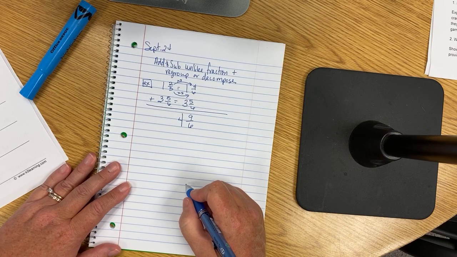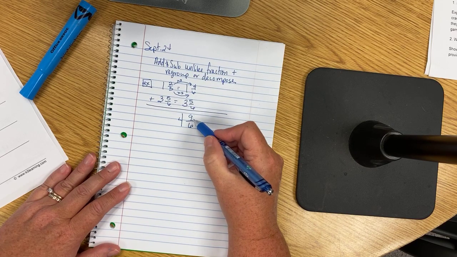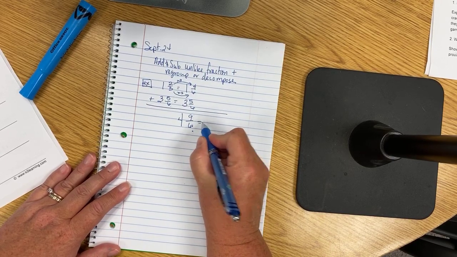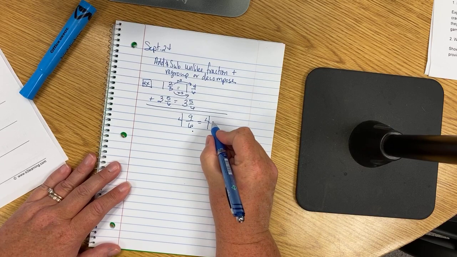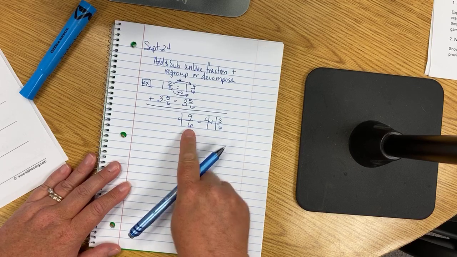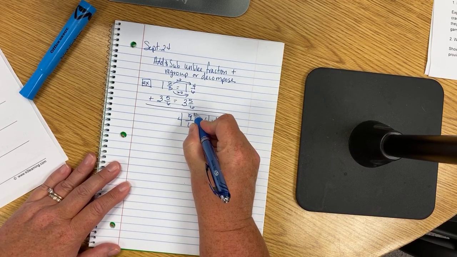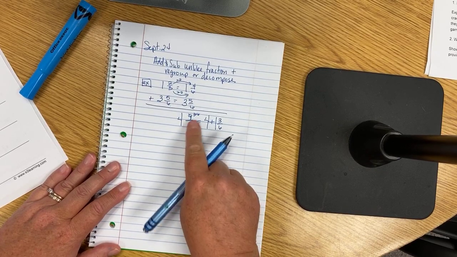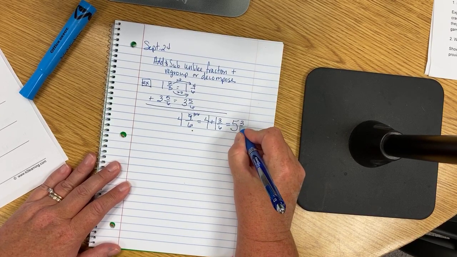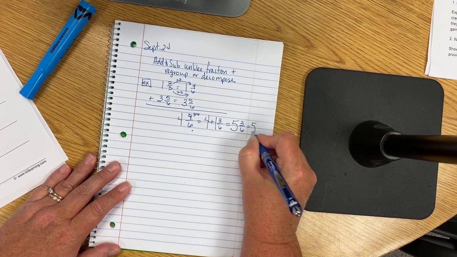What do I have there? So I have an improper fraction. So I can either reduce this and then do the improper fraction, or I can do it the other way too. So this is just like saying 4 plus 1 and 3/6, because I can break this into 3 plus 6, and because it's 6/6, that's going to equal 1. So this will be 5 and 3/6, and then I'm going to simplify to 1/2.